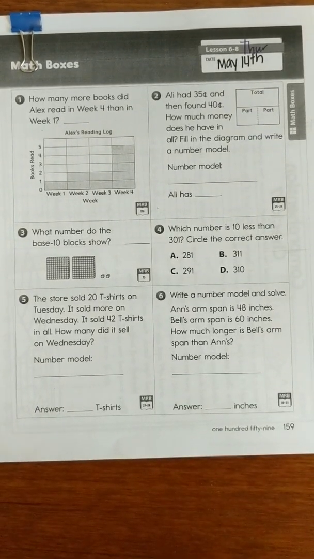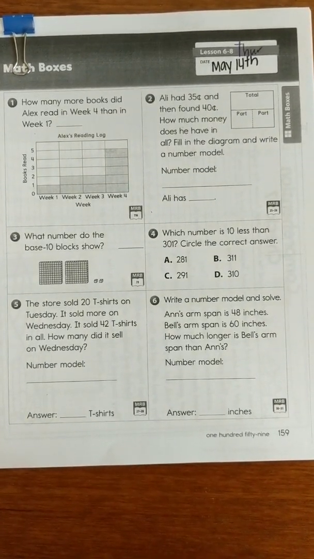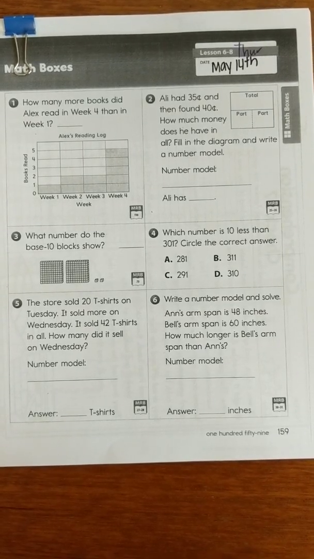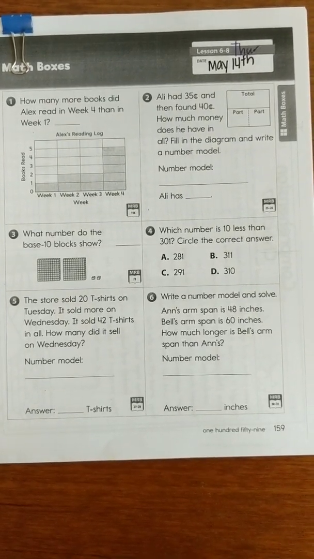Guys, we're going to go ahead and do the math page for Thursday, May 14th. So this is lesson 6.8, it says up at the top.